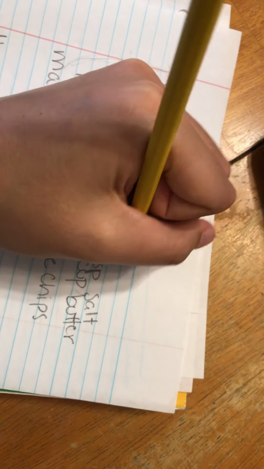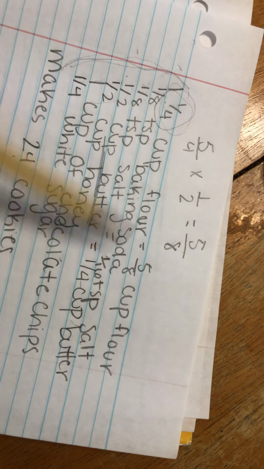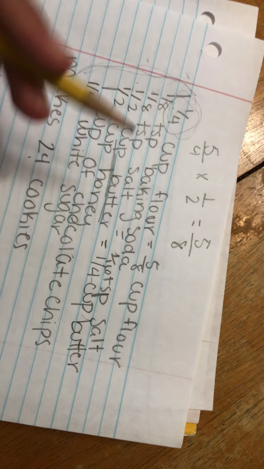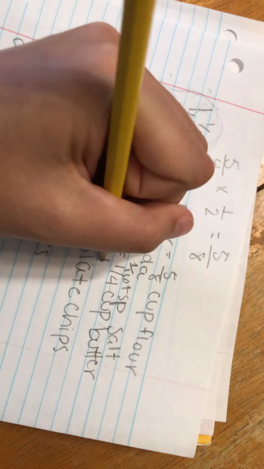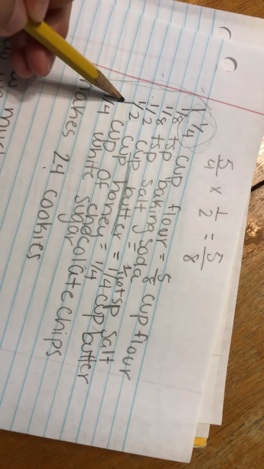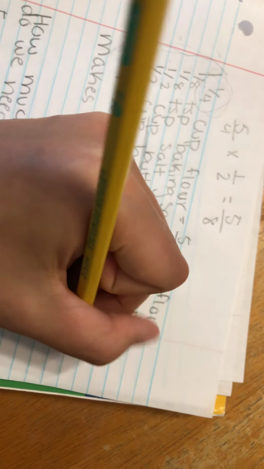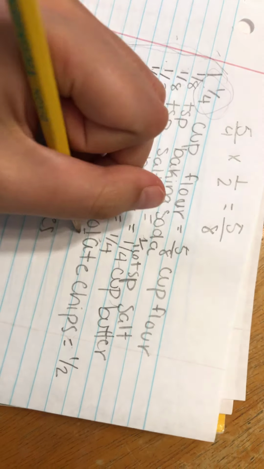So you need 5/8 cup of flour. 1/8 we already did, so that's 1/16. 1/2 times another 1/2, you'd know that this is 1/4. 1 divided by 2 would just be 1/2 for this one. And then this last one, 1/4, would go to 1/8.